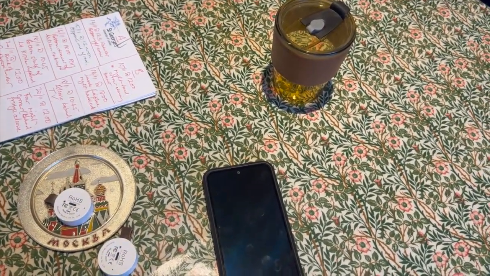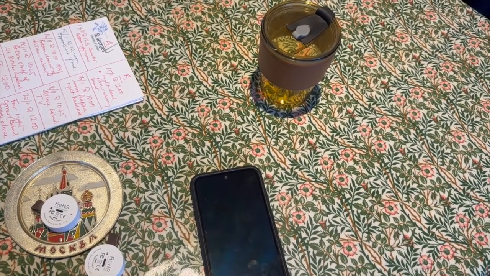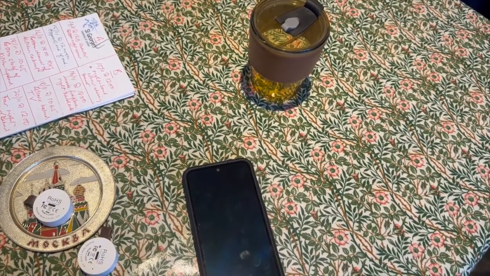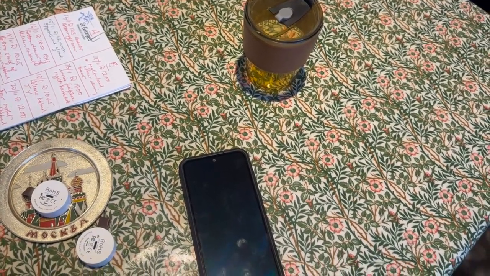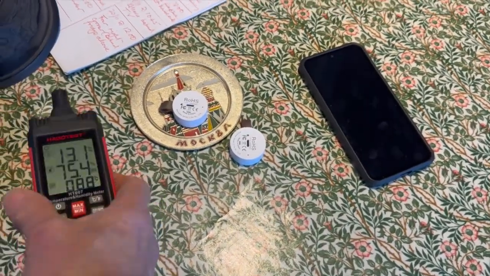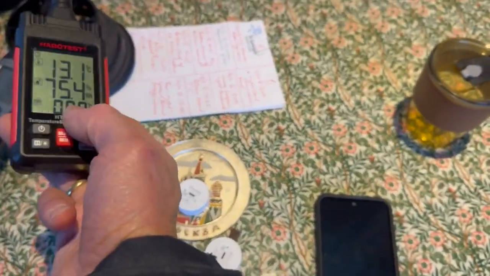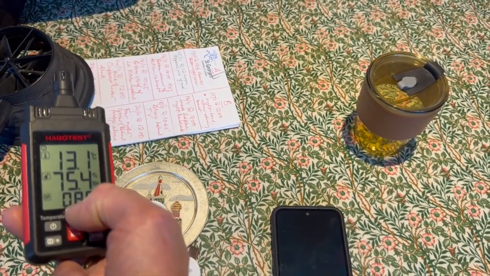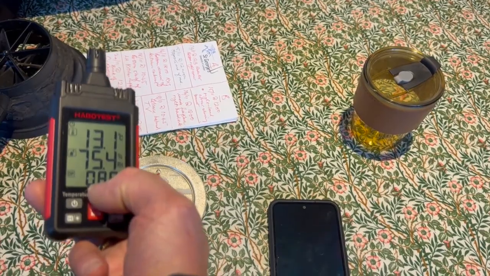I like the data loggers because they log every 10 minutes, and you can upload the data onto the website I've created at damp.ai/detect. But actually, from a visual point of view, this is better. This meter actually shows the dew point, but it's only at a point in time. So it's visual, and it's great from that point of view.